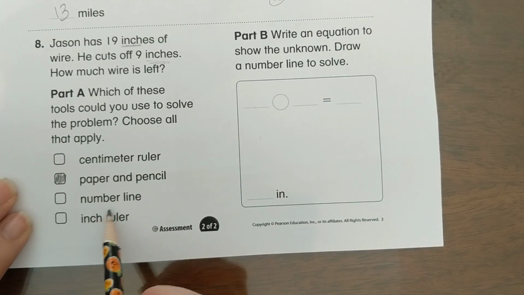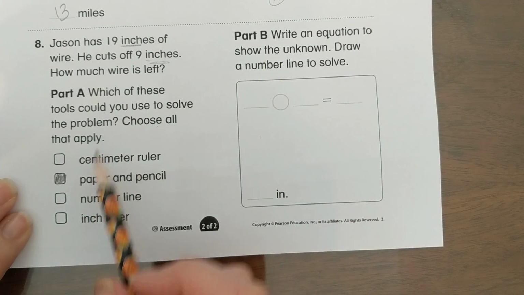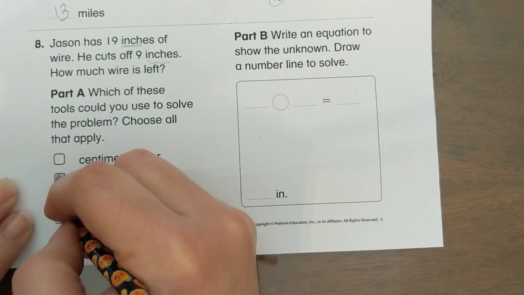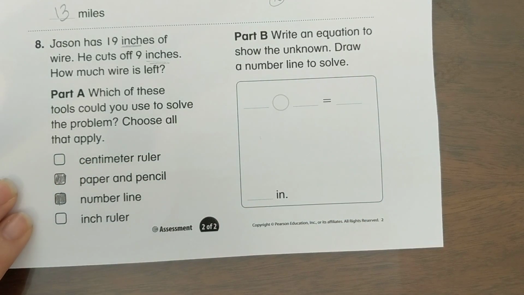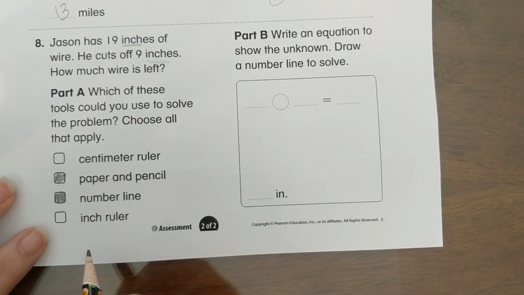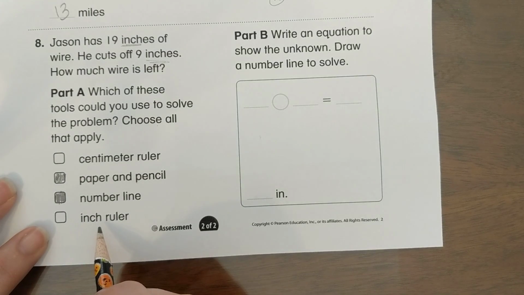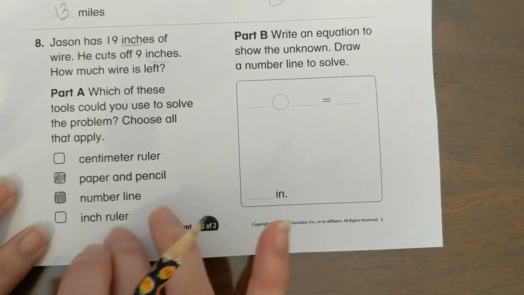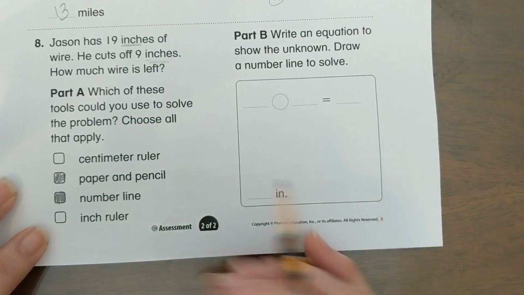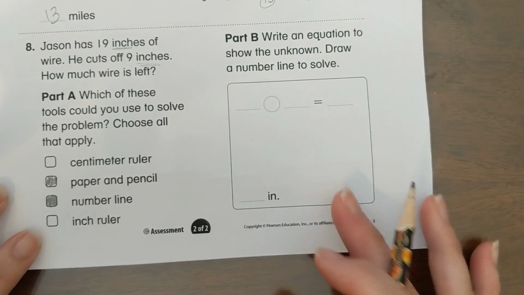Can we use a number line to solve this? Yes, we can use a number line to solve this. An inch ruler. You don't really need to use an inch ruler. Although an inch ruler can work like a number line, technically you wouldn't use a ruler because we already know the measurements. So I'm just going to select those two.